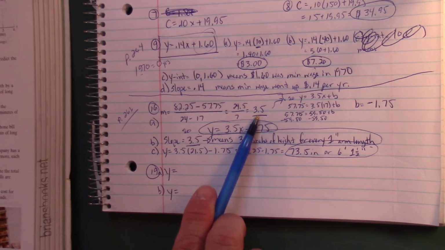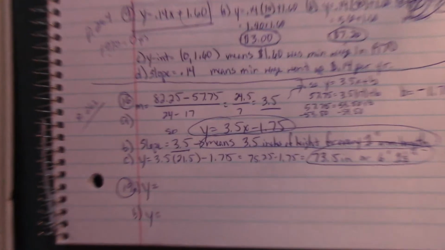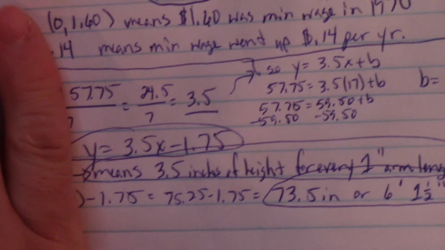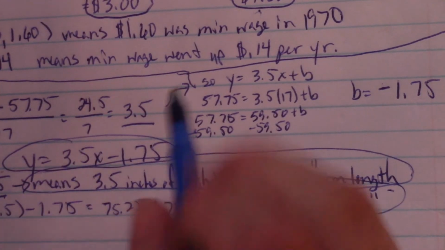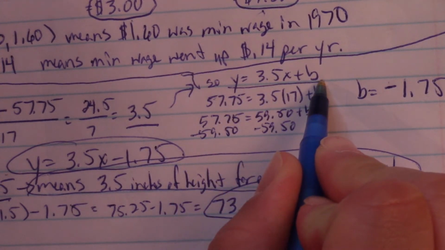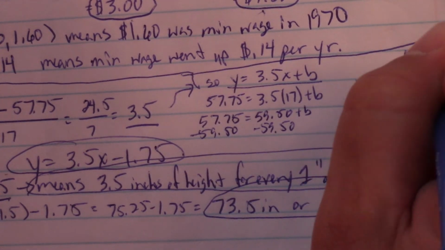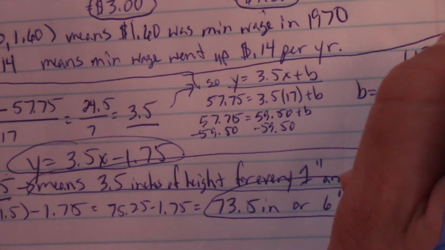So that's my slope. Now this is a part where I probably need to zoom in a little bit and see if I can get this right. Alright, so on the next part right here, I rewrote the equation as y equals 3.5x plus b. Now from there, I knew I had a point because it gave it to me. The point was 17, 57.75. I got it right from the graph.